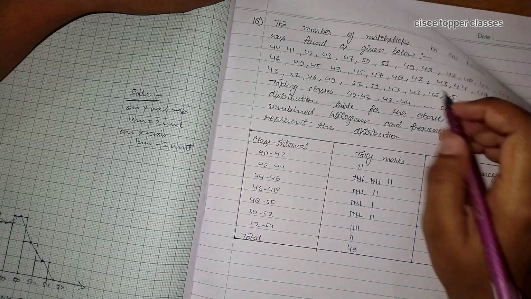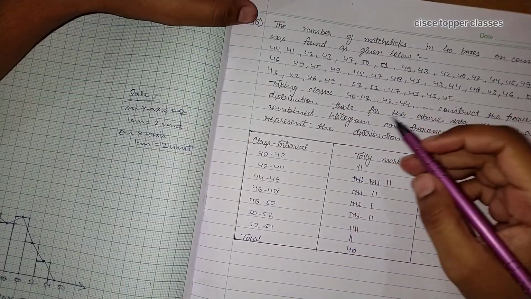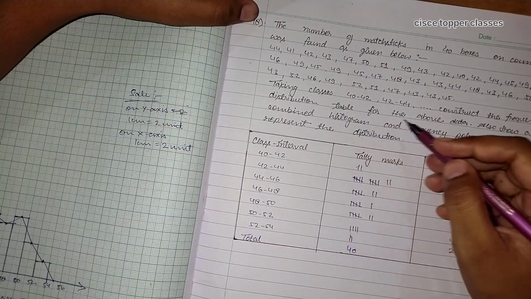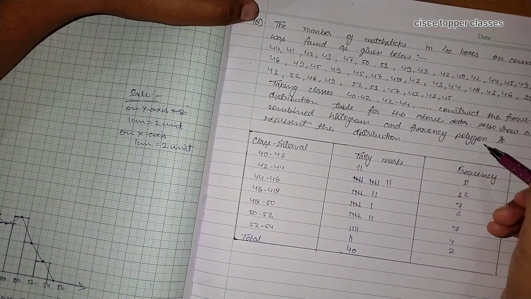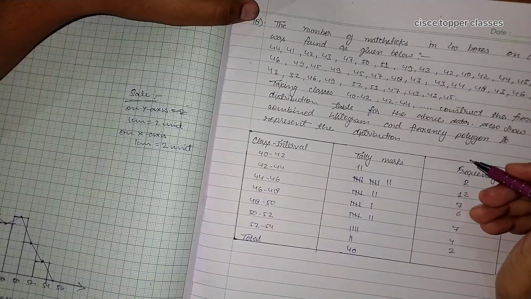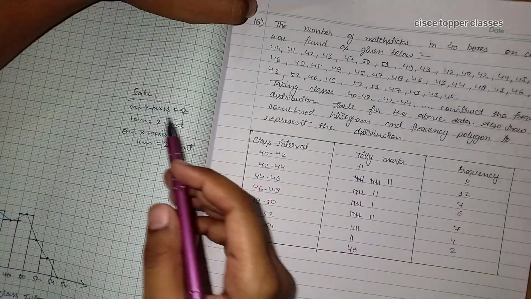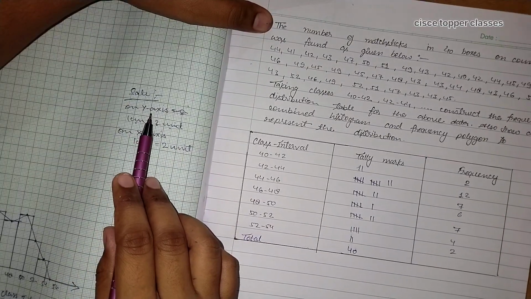The number of matchsticks in 40 boxes on counting was found as given below. Taking classes 40 to 42 like this, construct the frequency distribution table for the above data. Also draw a combined histogram and frequency polygon to represent the distribution. So this I have drawn previously, and for the scale we are using here, for frequency we have 1 centimeter as 2 units, because on the y-axis we will plot frequency.